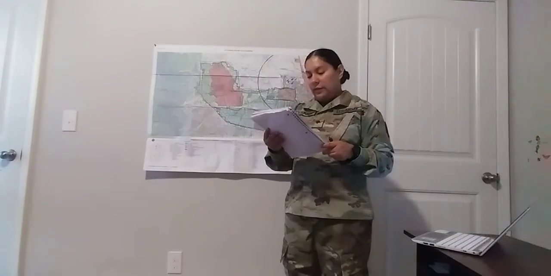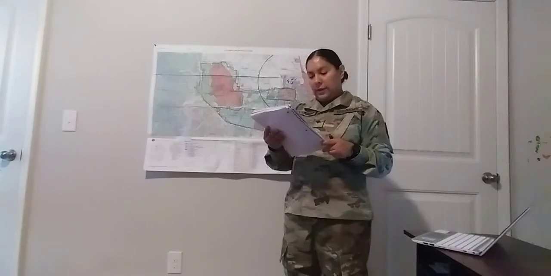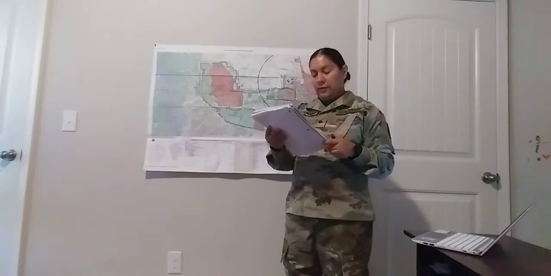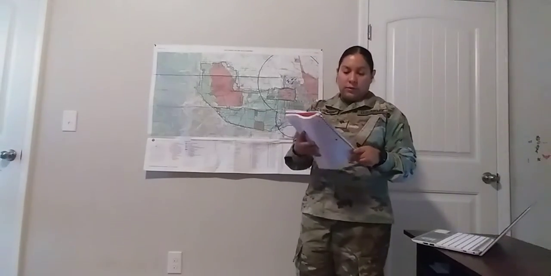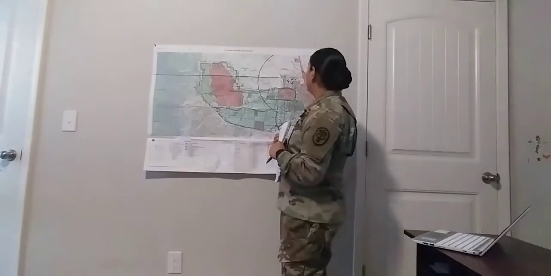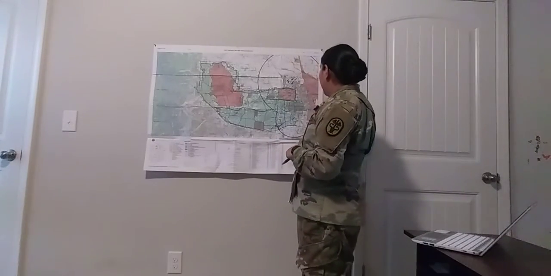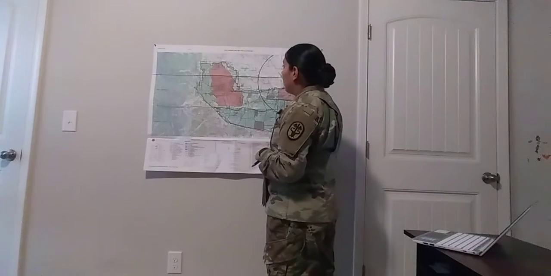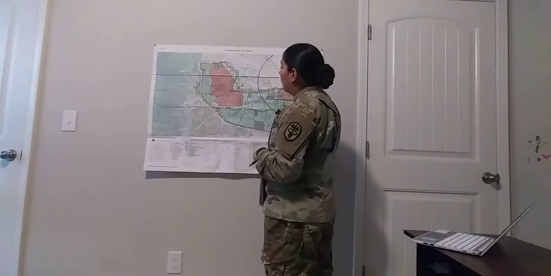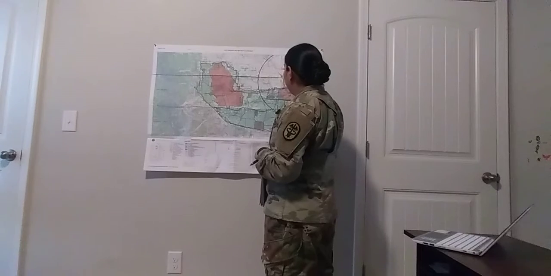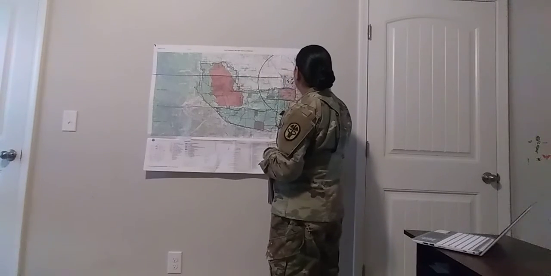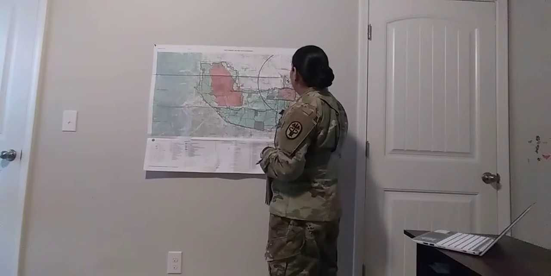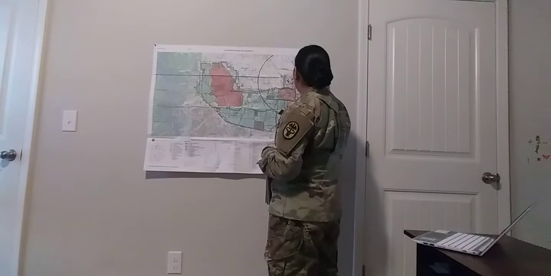Okay, so we'll move on to red-brown. Red-brown is all relief features and made roads on red light readable maps. So let's see if we can try to identify a red-brown color. I did see one earlier. Trying to see if I can go back to where it was at.